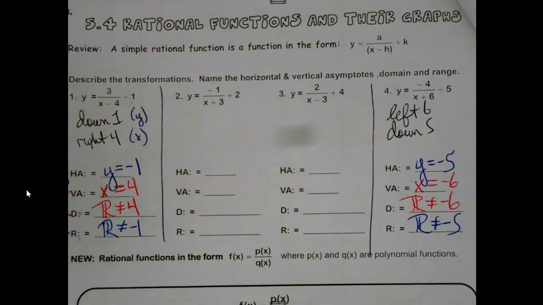Again, as long as we get our directions right, pay attention that our h value is the opposite of what we would think, we're probably going to be in good shape. So again, simple rational functions are reciprocal functions. That's what it's going to look like.